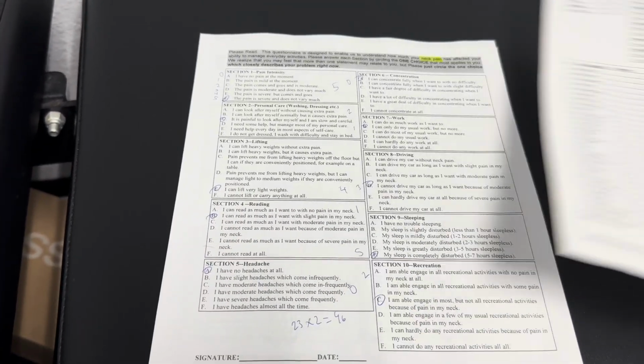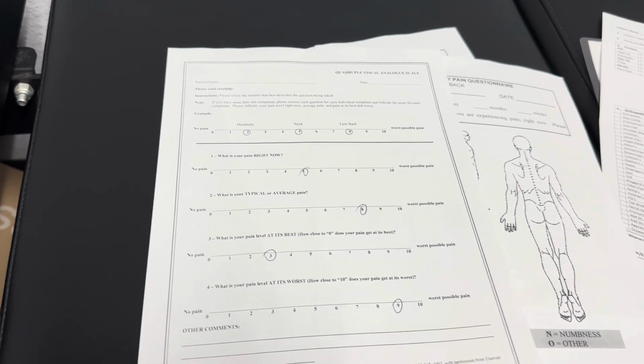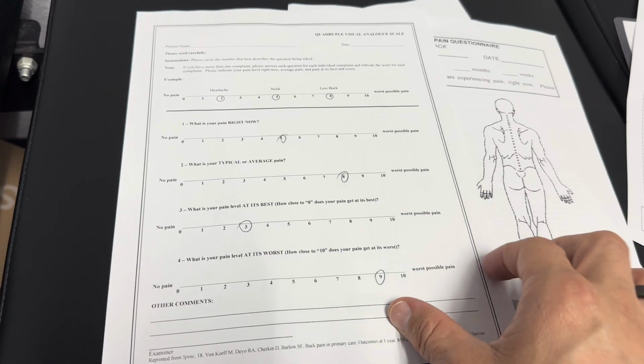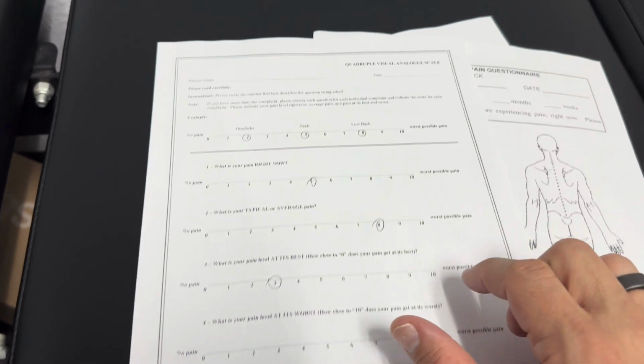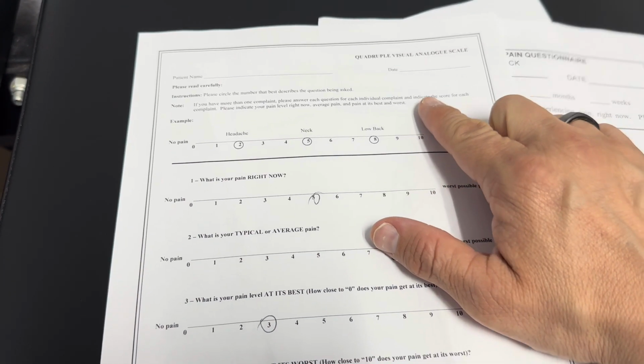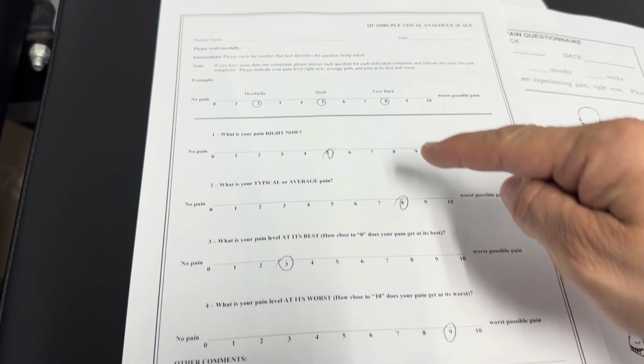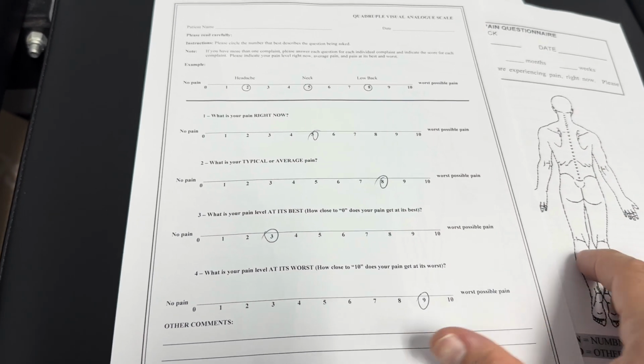What you also need is, actually let me start with this one first. Let me see if I have this one here. This is the QVAS, because all of them will at least have this form right here. If you notice, that's the quadruple visual analog scale, that's QVAS. And so we'll have every single one of these filled out.